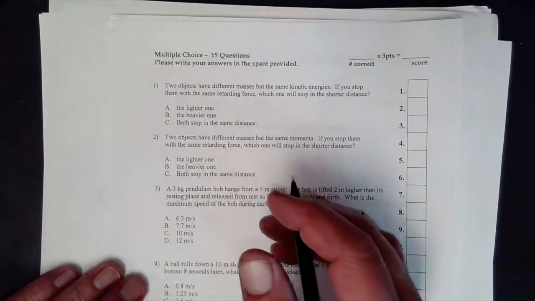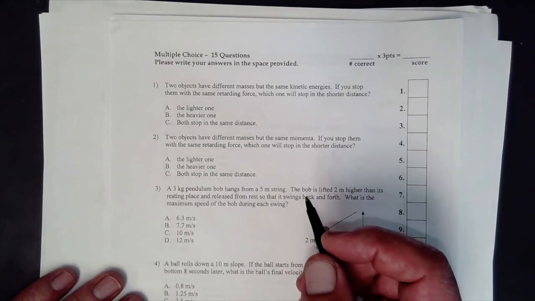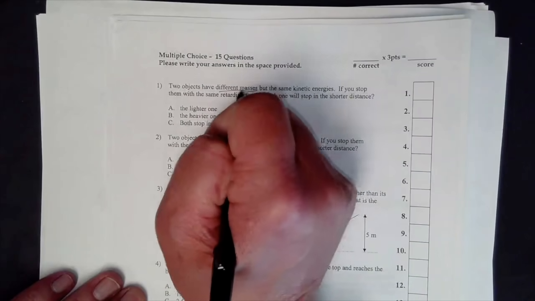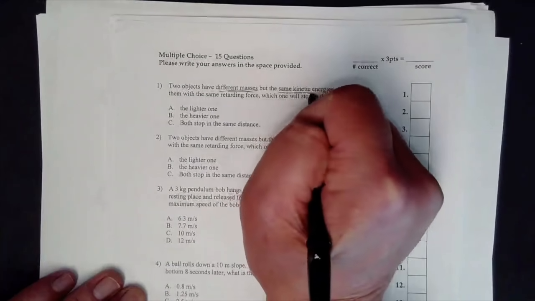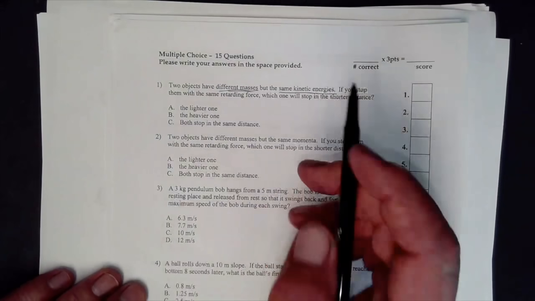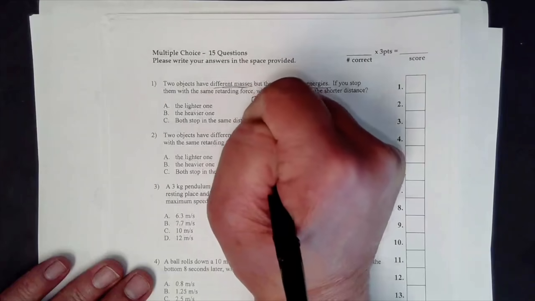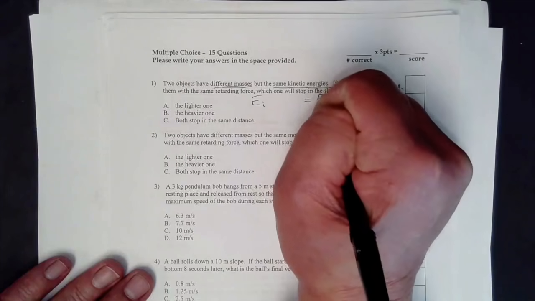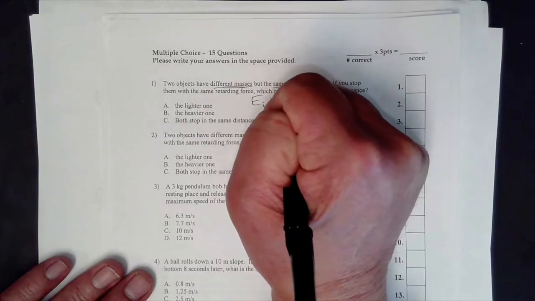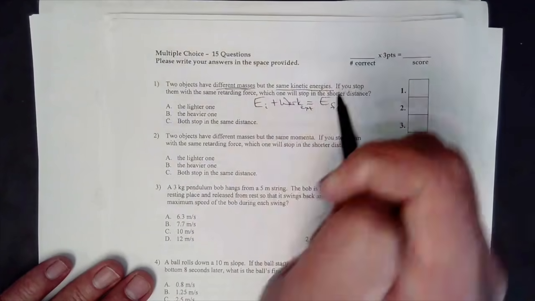Okay, let's look at the multiple choice questions on this practice exam. In the first problem, we have two objects that have different masses but the same kinetic energies. If you use the same retarding force or friction force to stop them, which one will stop in the shorter distance? Well, we're dealing with energies here, so we want to use the energy equation. The general energy equation, of course, is that energy initial is equal to energy final, except when it's not, and it's not when there's an external work.